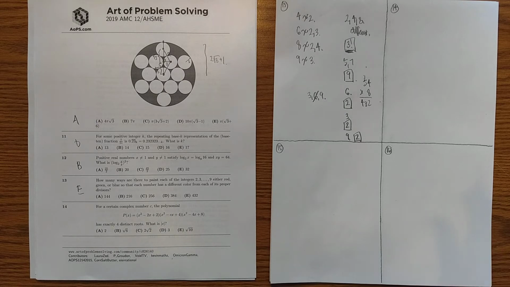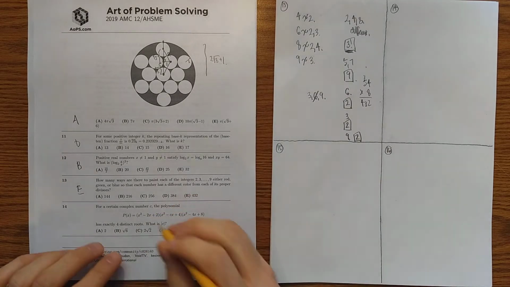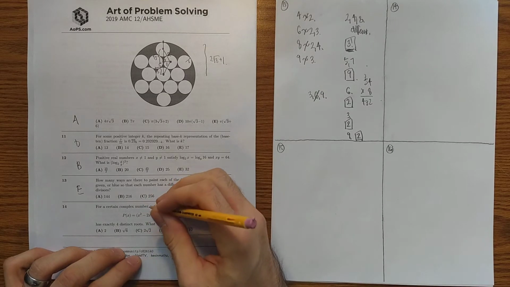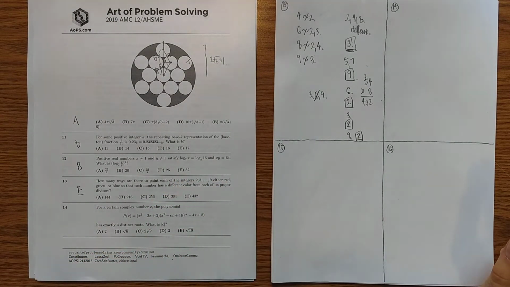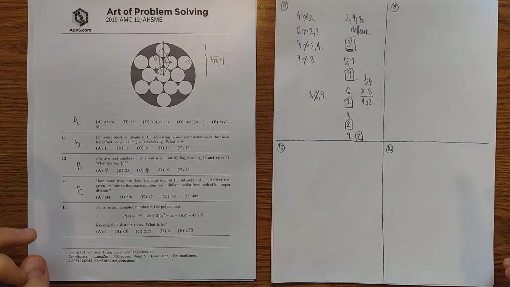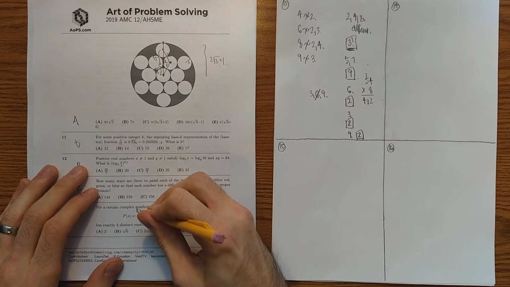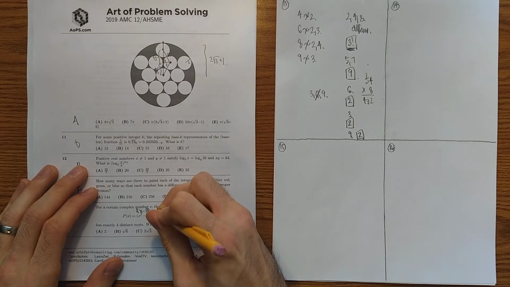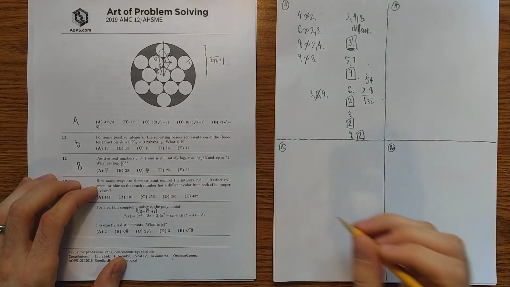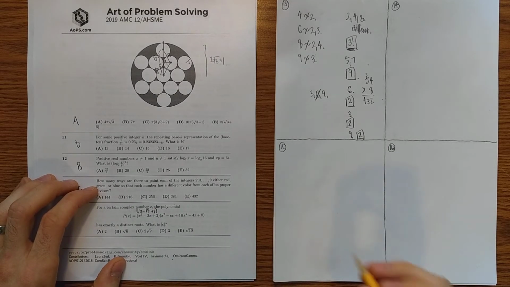this polynomial has 4 distinct roots. What is C? Okay, let me just work right here. Okay, what's happening here? This is like x minus 1 squared plus 1. So that's got 2 complex roots, and they're distinct.